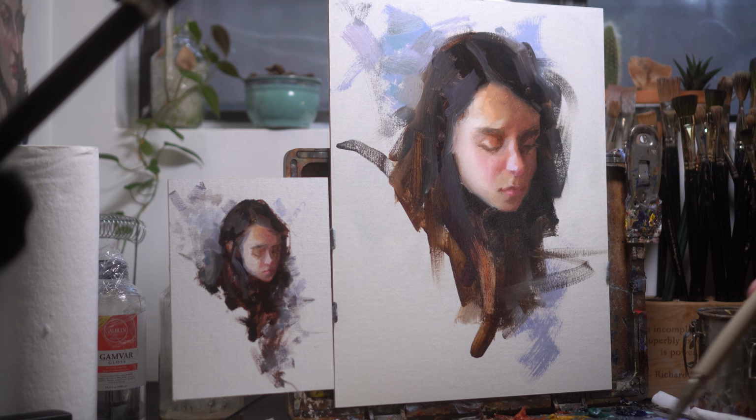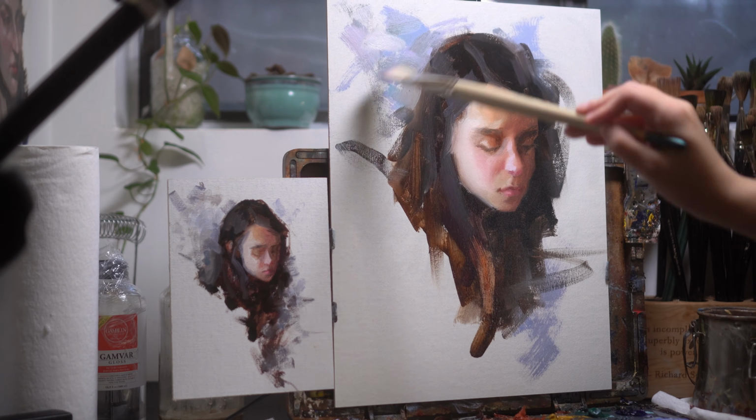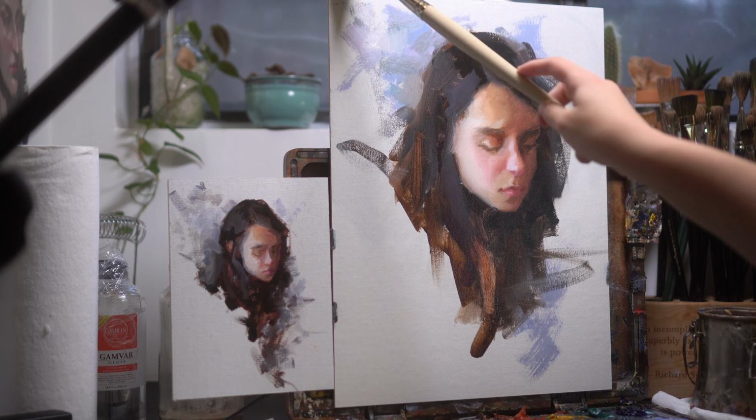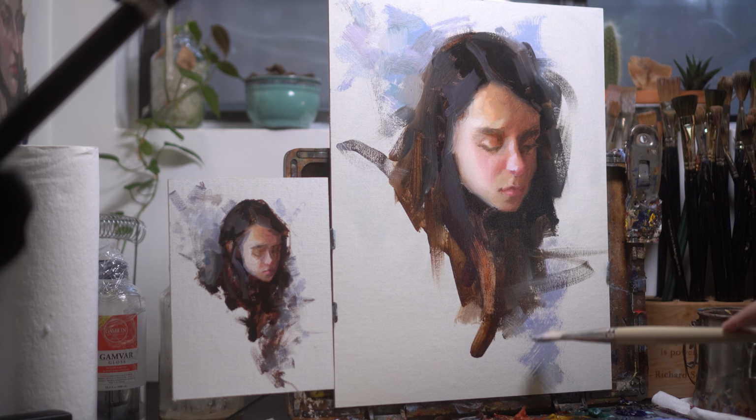So if you're painting soft light but using hard edges everywhere, the painting is going to feel wrong, even if the drawing is perfect. Same goes in the opposite scenario. If you are painting a really bright summer's day, but you are allowing too many of your edges to become soft. And atmosphere matters too.